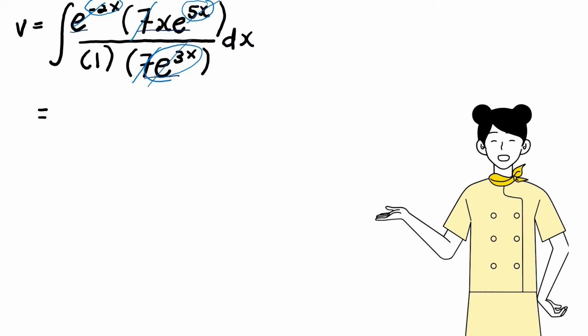So what's left? We just have to integrate x with respect to x, which gives us x squared over 2, which is half x squared. So we already have u and v.